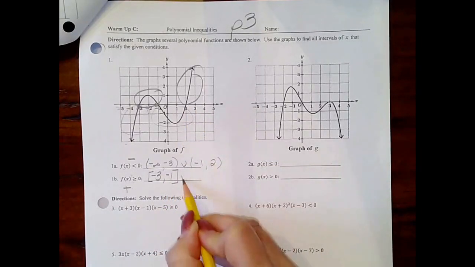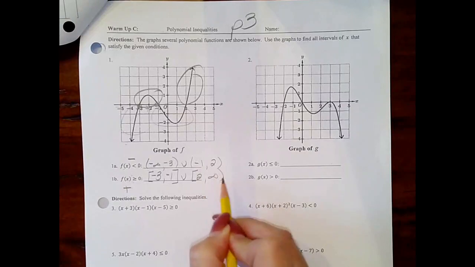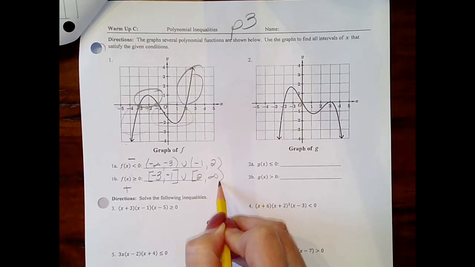That's it. So try a whole bunch of these on your own with somebody next to you. Stick to page 3. Let's keep it to page 3 for today, and that's it.